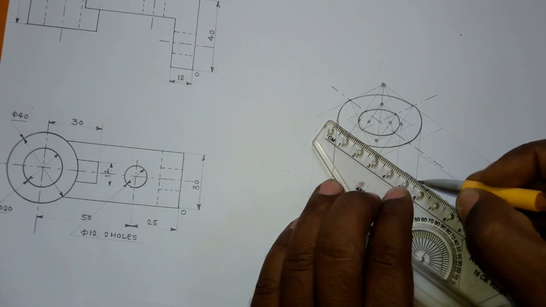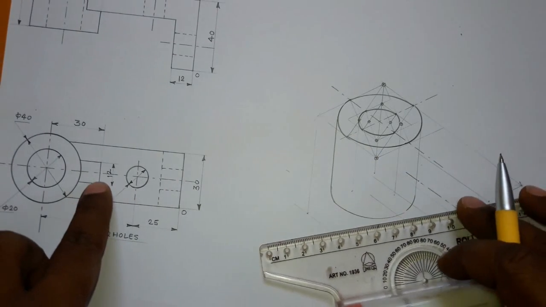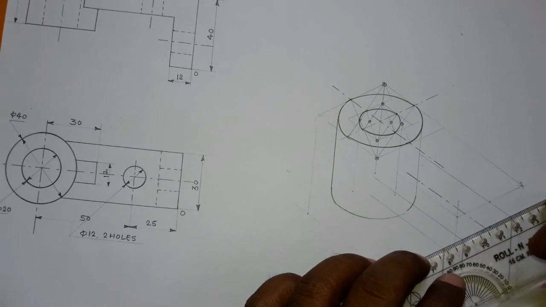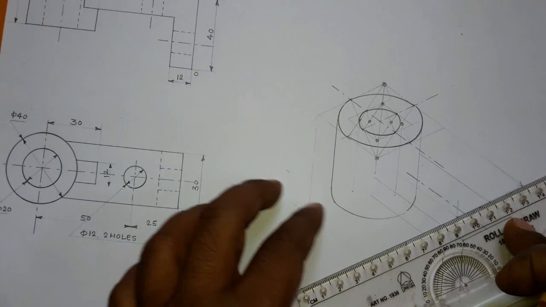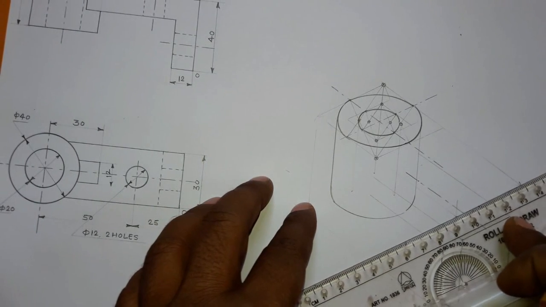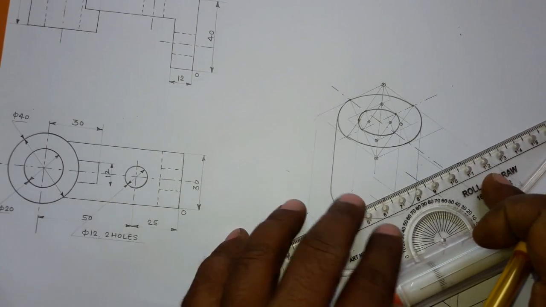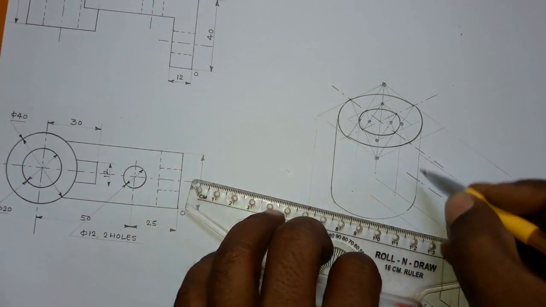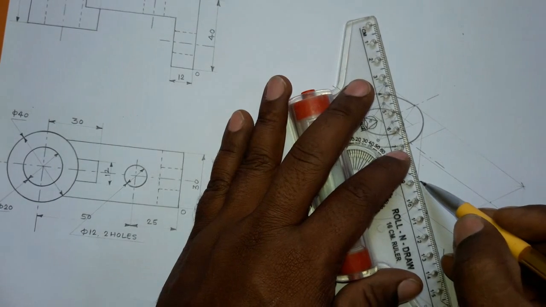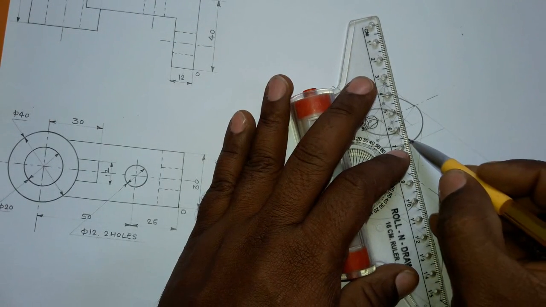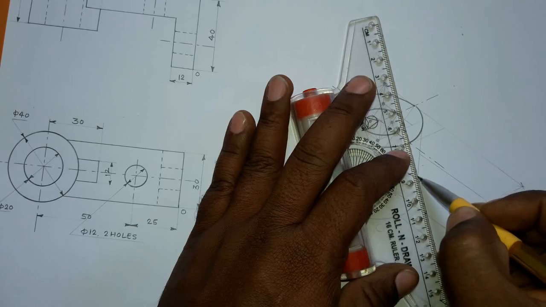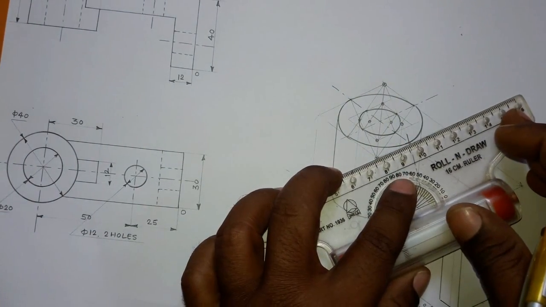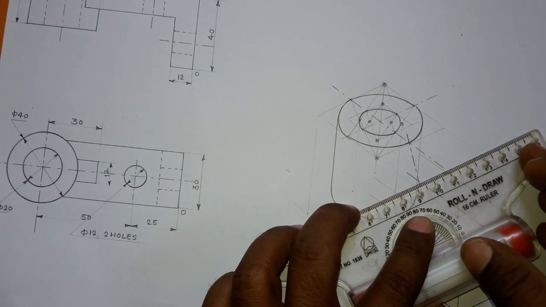It will be here. Then the width of this plate is 12 mm, so we draw parallel to this line. Or we can join this point with this point. This will be easy. Like this. Then you can mark 12 mm here.